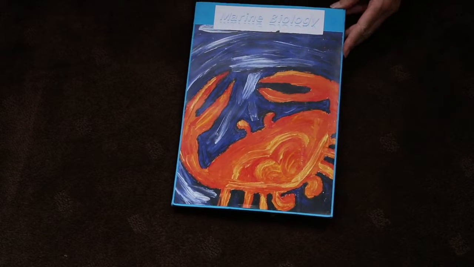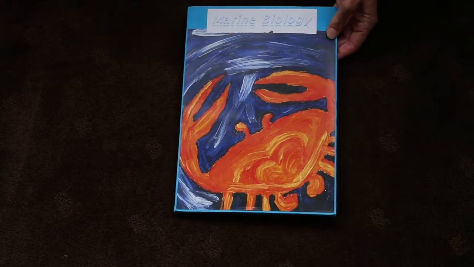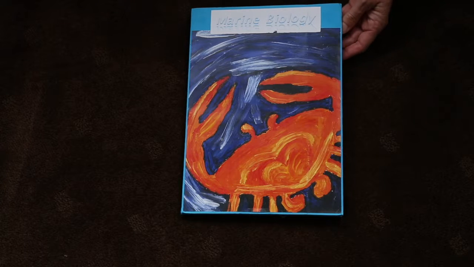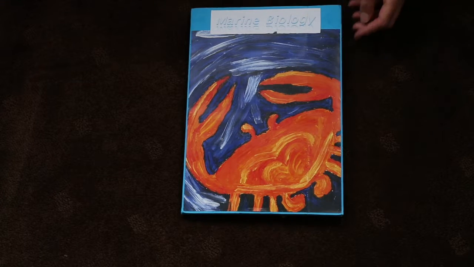So, an example of what you can do with a lap book. It's open, you just leave it up to the imagination. There is so much you can do. Hope you have fun.